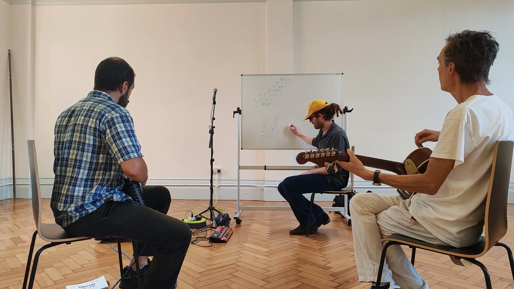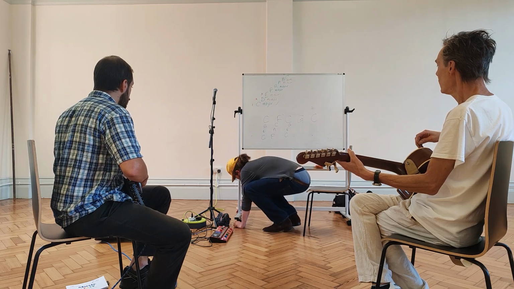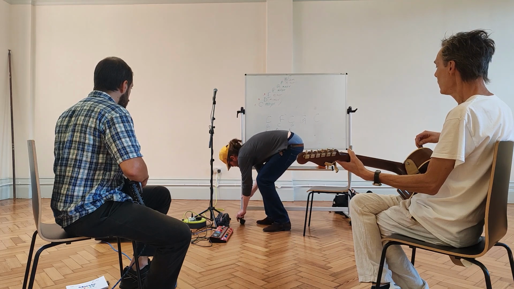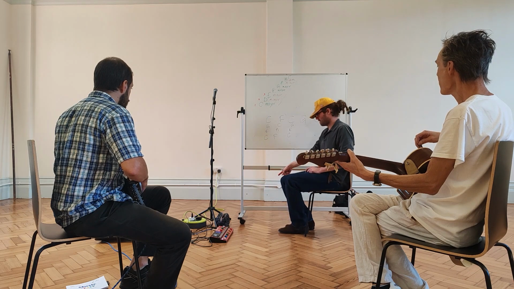C major triad again. C, E, G. Wow, that's really annoying. No, it's coming from down here. Is it? No, I don't think so. It was coming from there.